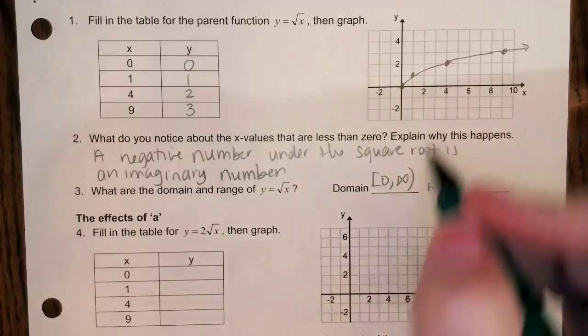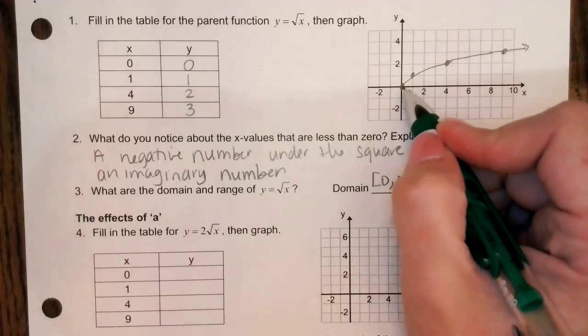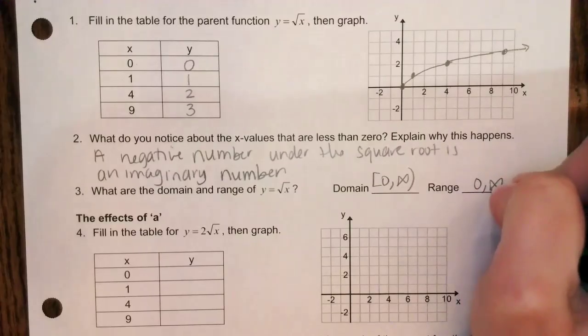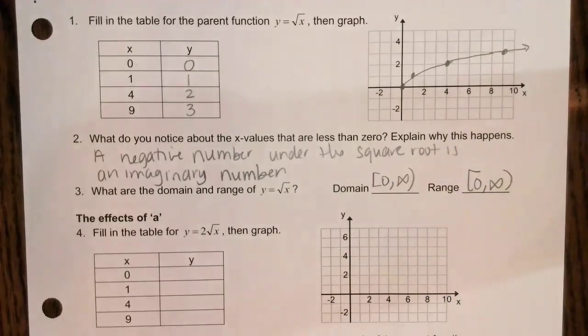Same thing's going to be true for my range. Since the square root of 0 was 0, that's going to be my first y value, and it goes up forever. And we are including that 0, so again, we have a bracket.